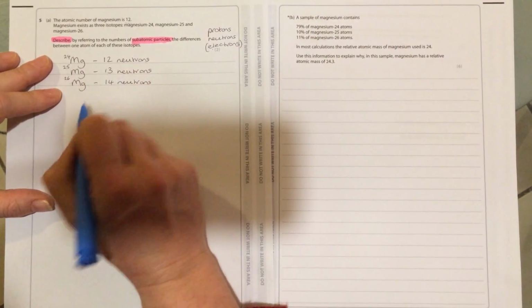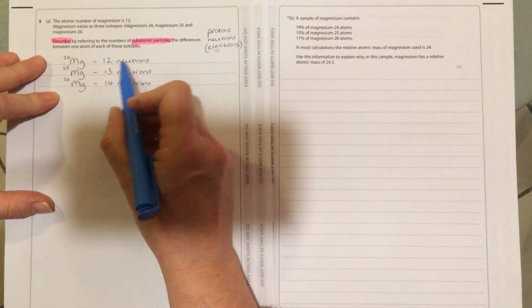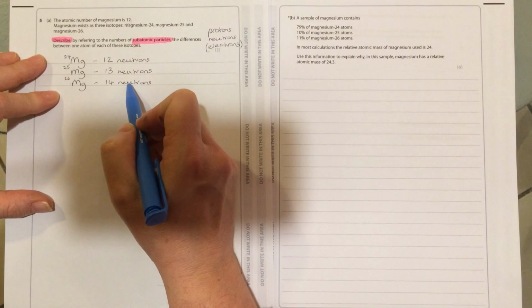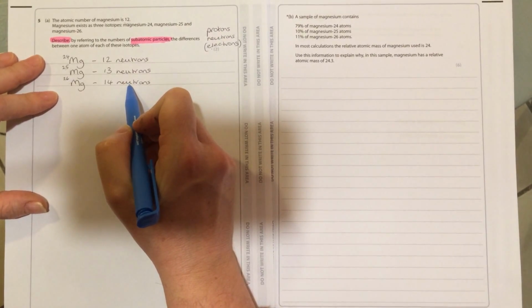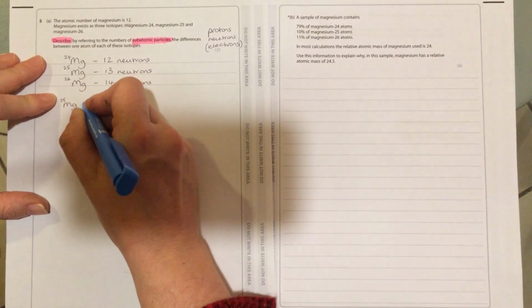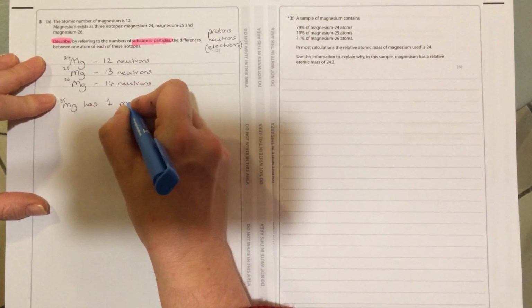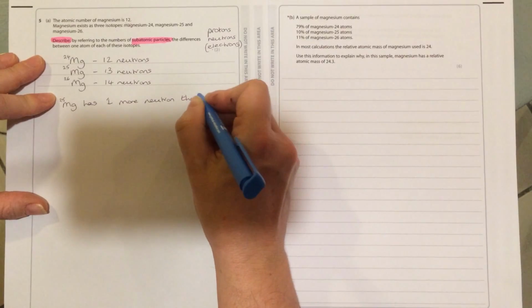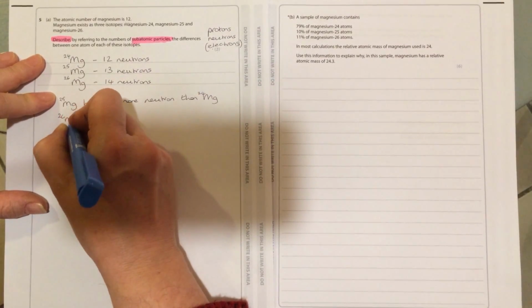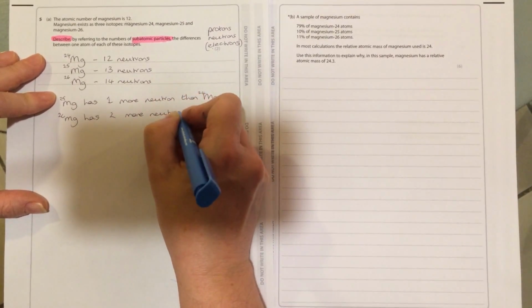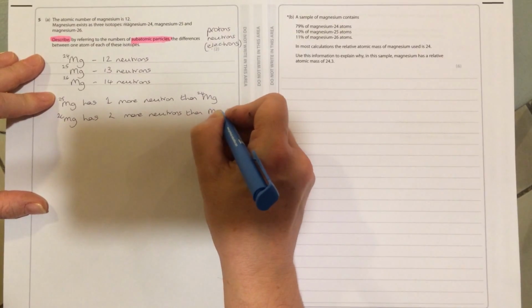So what I need to say to get my 2 points here are that magnesium 24 has 12 neutrons, magnesium 25 has 13 neutrons, magnesium 26 has 14 neutrons. So magnesium 25 has 1 more neutron than magnesium 24, and magnesium 26 has 2 more neutrons than magnesium 24. Okay, question B.